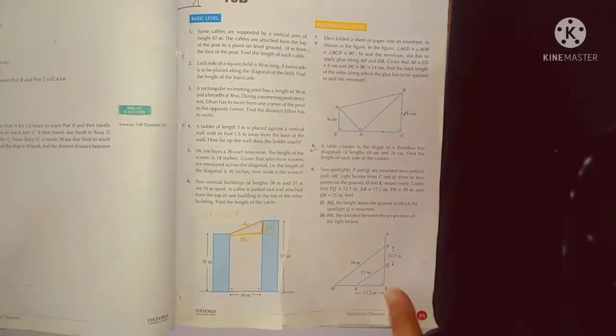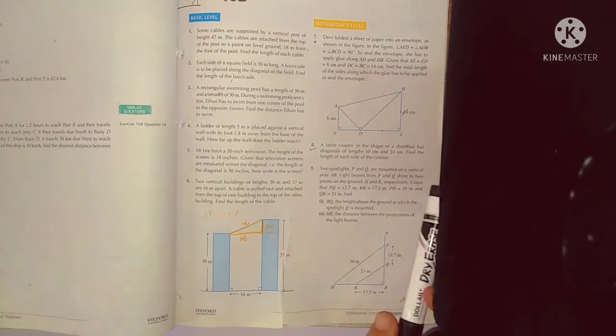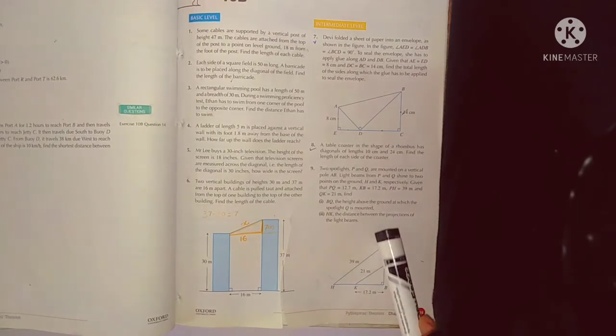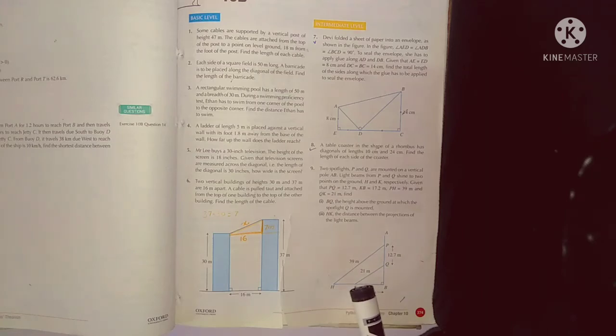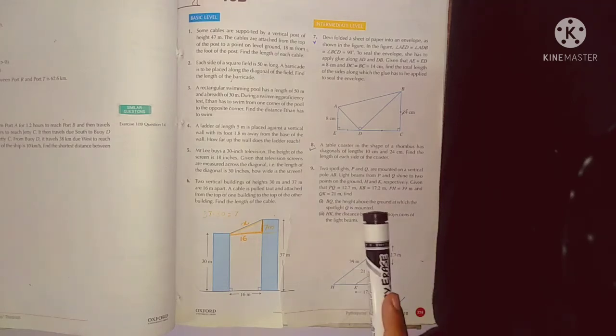Okay, students, here question number 9 is: two spotlights P and Q are mounted on a vertical pole AB. This is a vertical pole AB, and there are two spotlights P and Q. Light beams from P and Q shine to 2 points on the ground, H and K. So their shining points on the ground are H and K respectively. Given that PQ is equal to 12.7, KB is equal to 7.2, PH is equal to 39, and QK is equal to 21 meter. Find BQ, the height above the ground at which the spotlight Q is mounted.